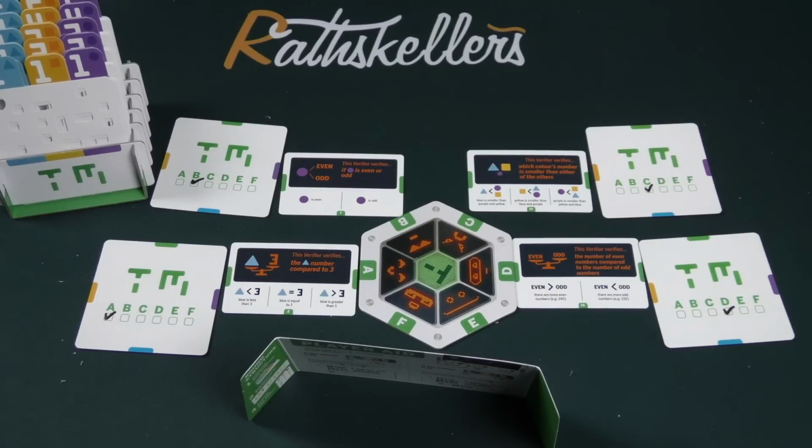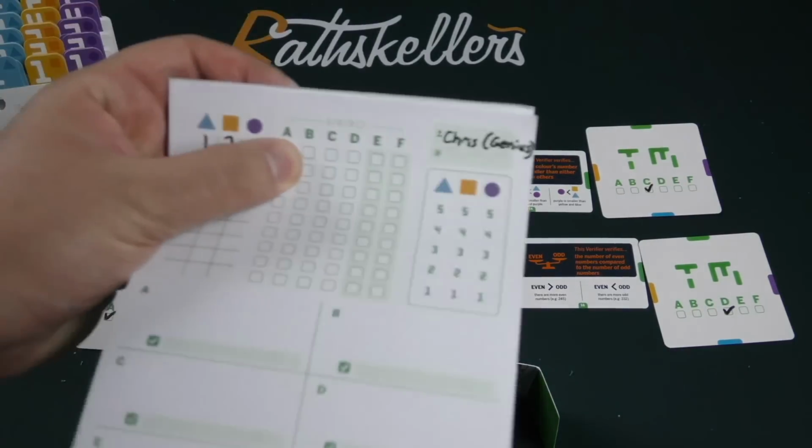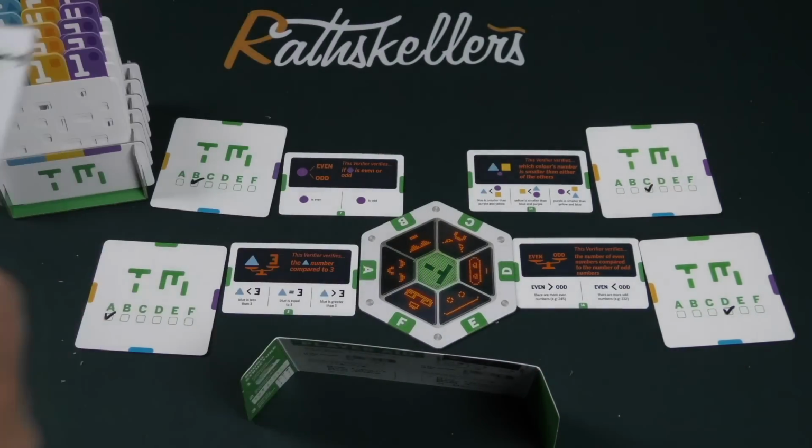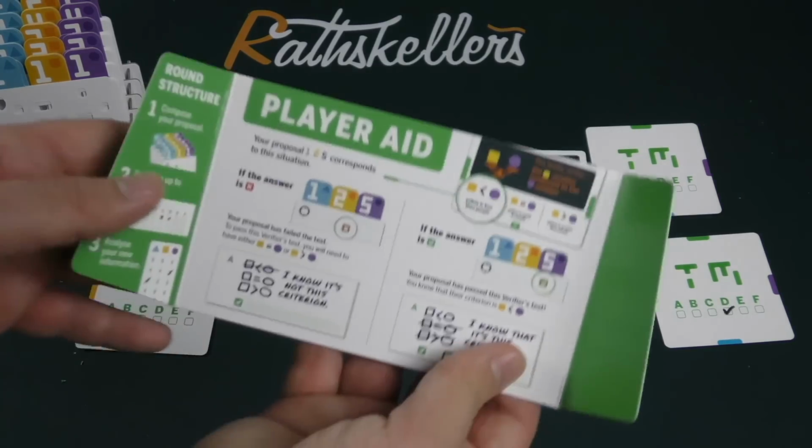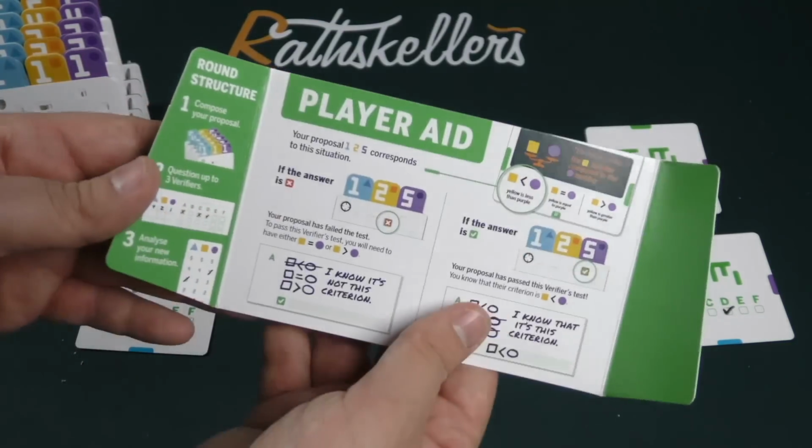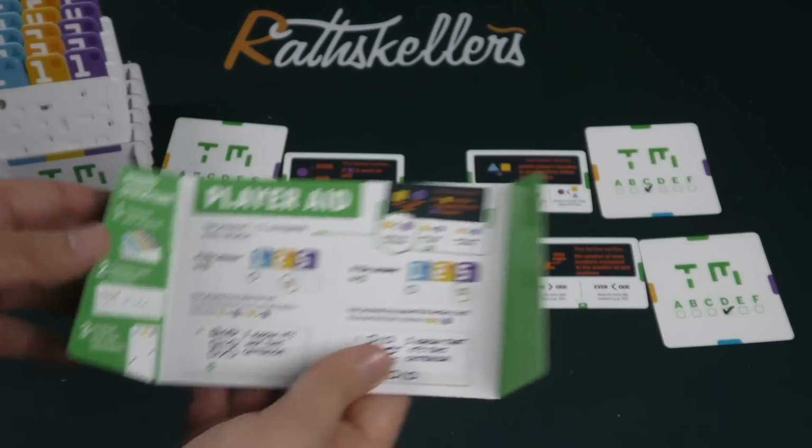Here's an example setup of Turing Machine. Every player is going to have a piece of paper that they're going to use to write down some information on. They'll also have a player screen that they will use to hide that sheet of paper behind, and this kind of gives you a round structure and how the game works.